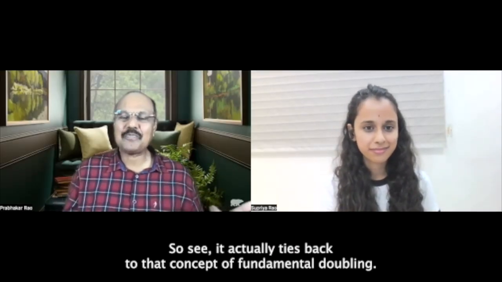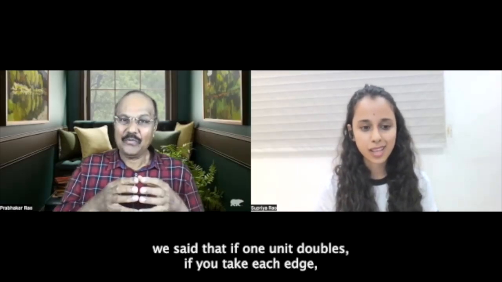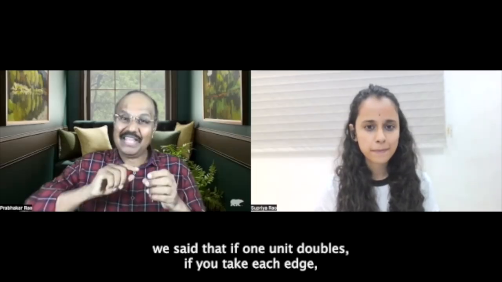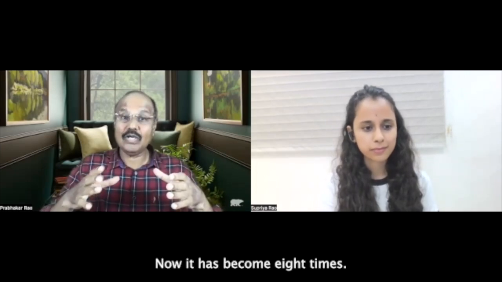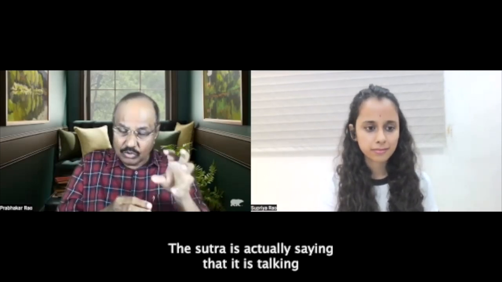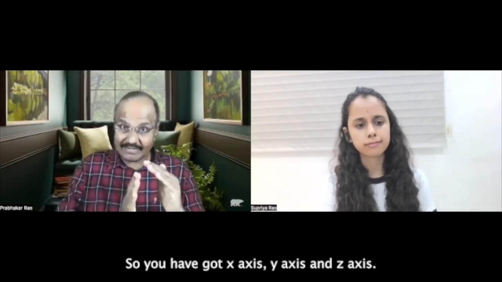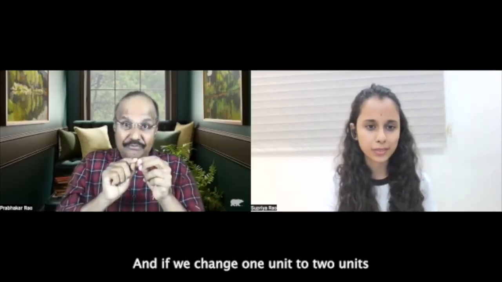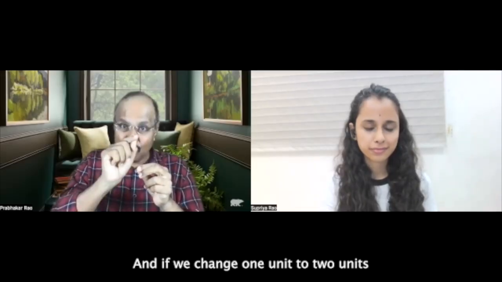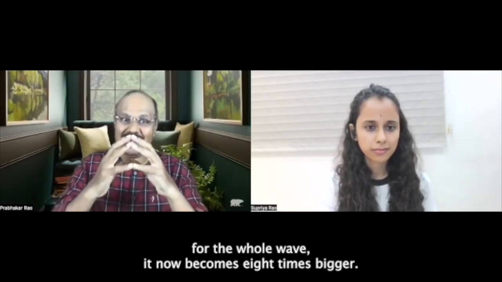See, it actually ties back to that concept of fundamental doubling. In the last episode, we said that if one unit doubles, if you take each edge, it was 1 unit, it became 2 units. Volumetrically, it has now become 8 times. The sutra is talking about a 3-dimensional wave propagation. So you have the x-axis, y-axis and z-axis. So you've got 3D, right? 3 dimensions. And if we change 1 unit to 2 units for the whole wave, it now becomes 8 times bigger. 8 combinations. But you said 7 levels. So where does that 7 come from?